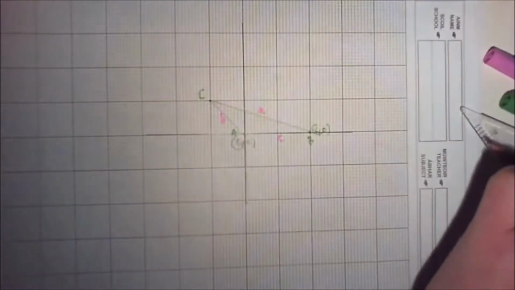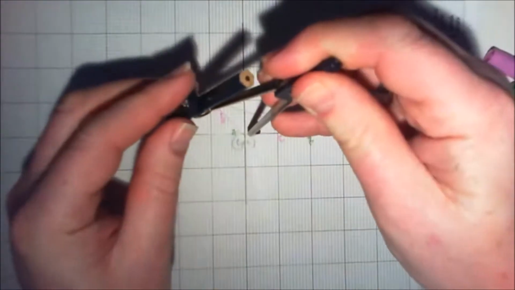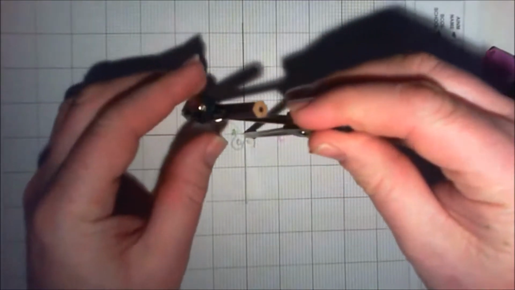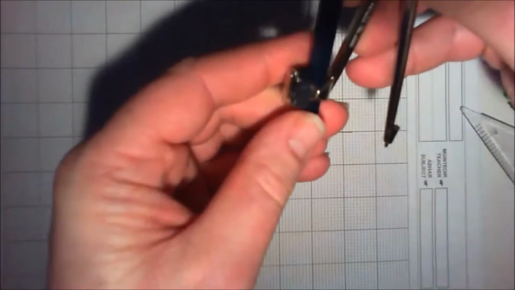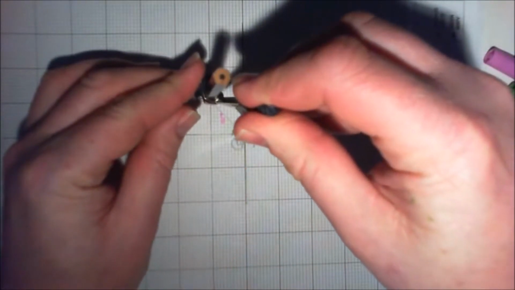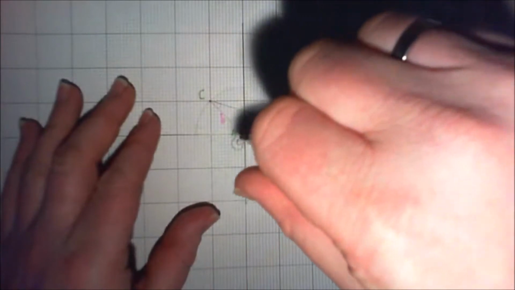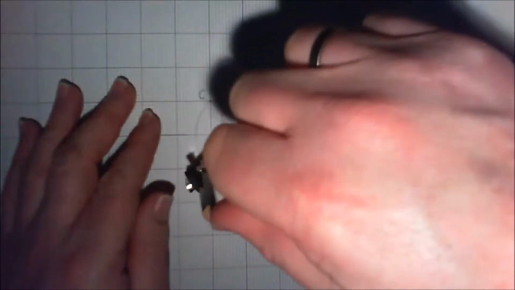Now, this is the really cool bit. I'm going to draw a circle, and I'm going to get this perfect. The important thing is the circle must go through C. So C becomes the radius of the circle. Does it make a difference where else it goes, as long as it goes through C?